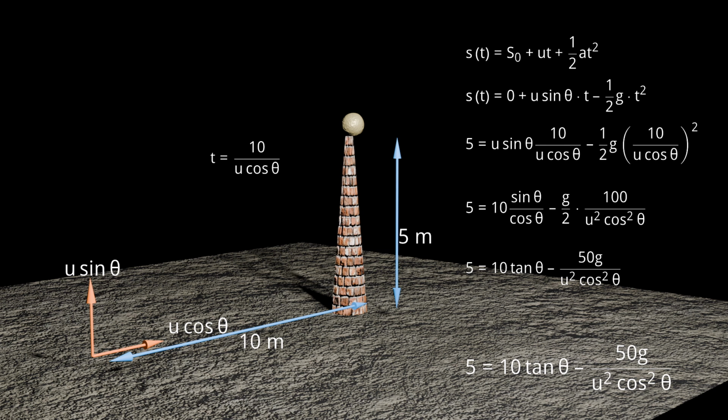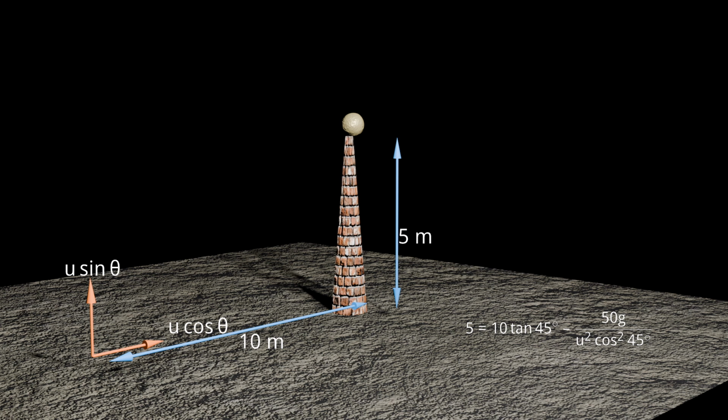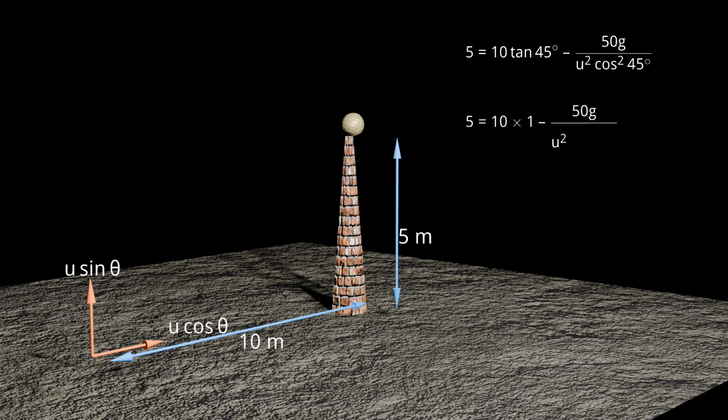Alright, let's move on to the next part of the question. Given that the angle of projection theta is 45 degrees, we can now determine the initial velocity of the ball by substituting this value into the derived equation and solving for u. Step by step, we can simplify the expression to find the initial velocity of the ball.